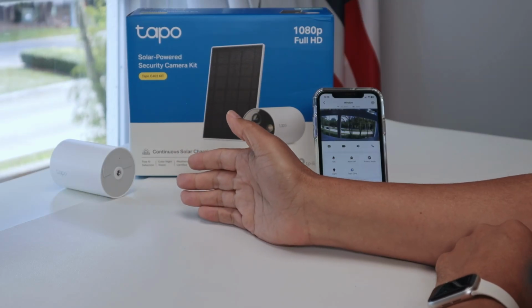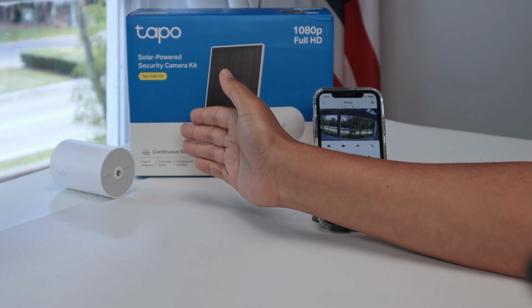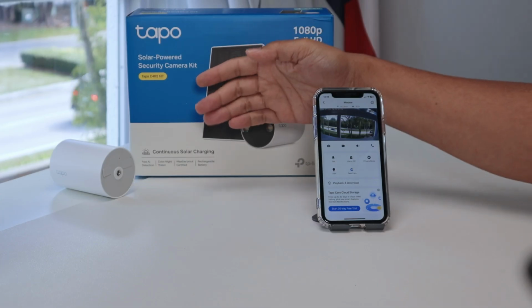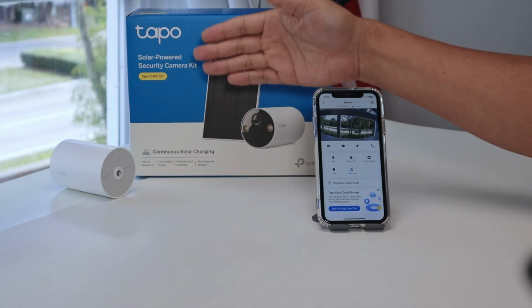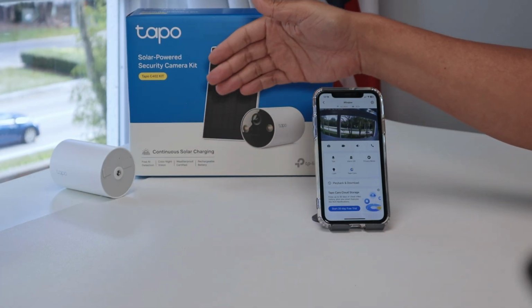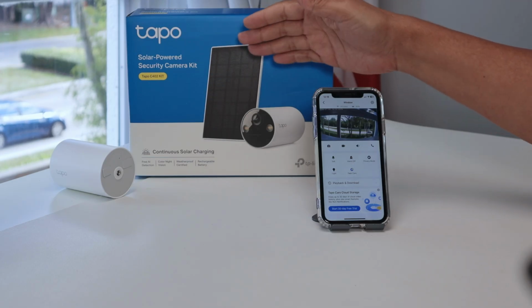Hey guys, let's see how to fix the problem with the Tapo solar camera not recording. Here I have the Tapo C402, but it's the same for the Tapo C410 and other solar cameras from Tapo, okay?